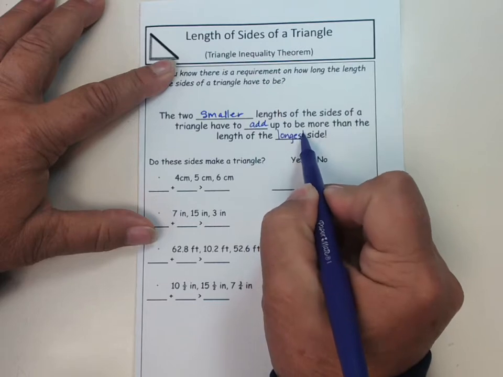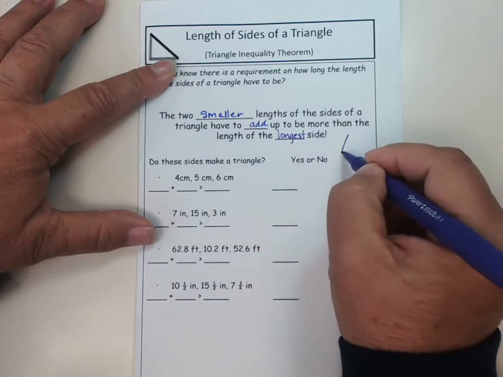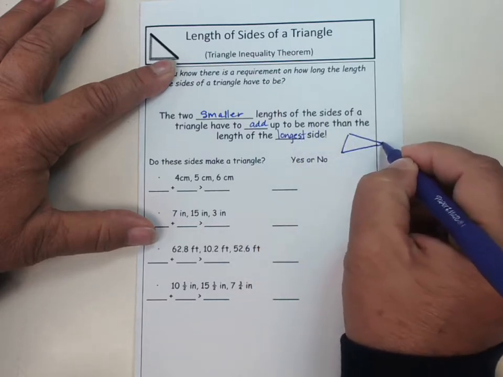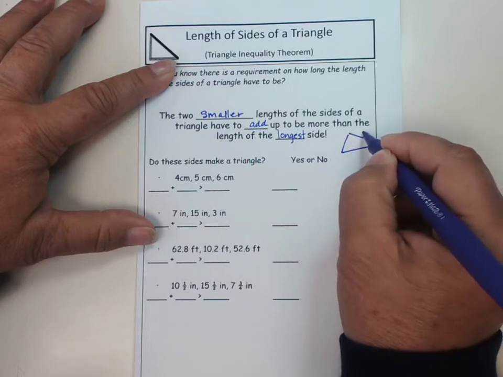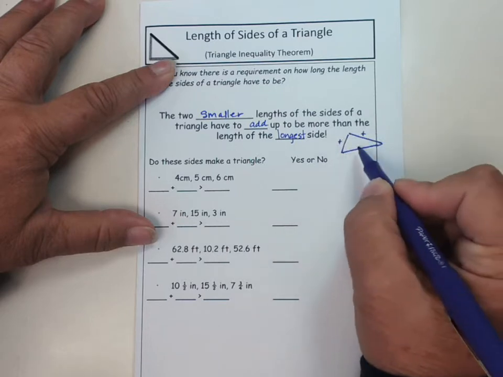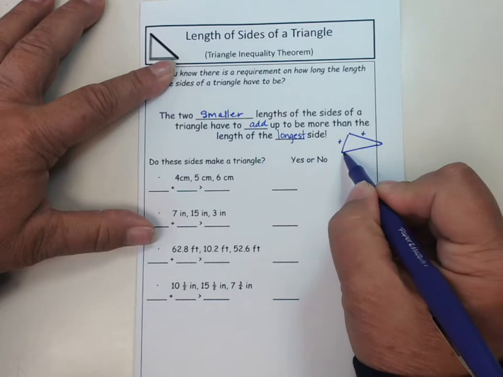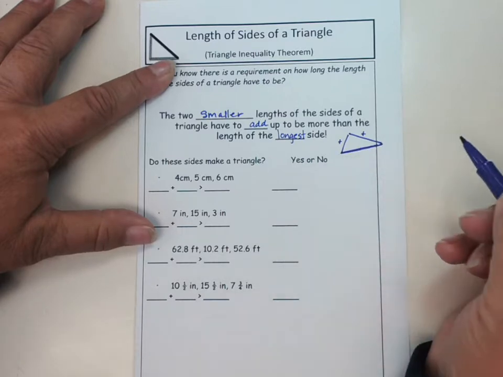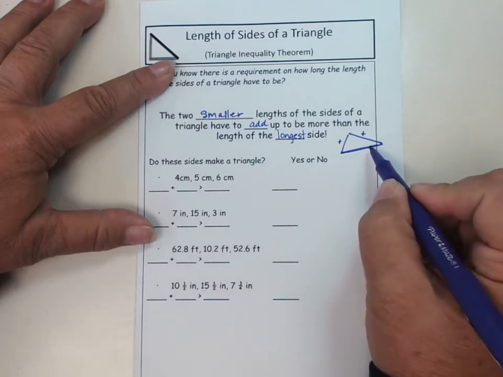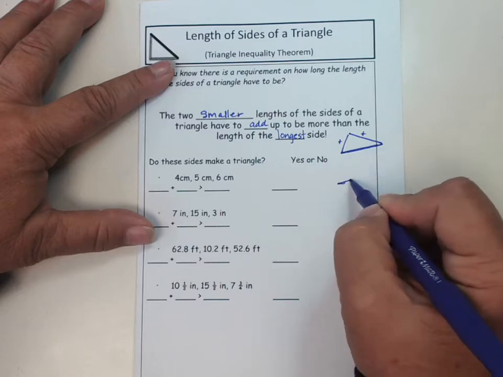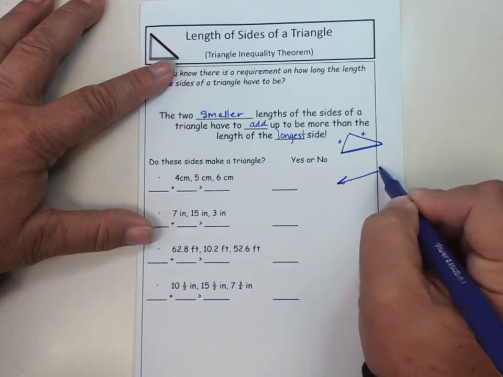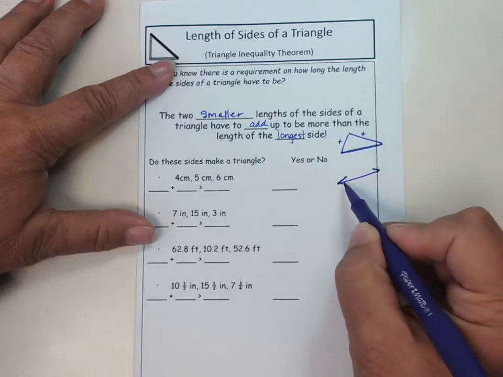Okay, so think about a triangle, right? The two shorter ones, this one and this one, have to add up to be more than or longer than this longer side. The reason being, if these are shorter, then there's no way they can touch, right?